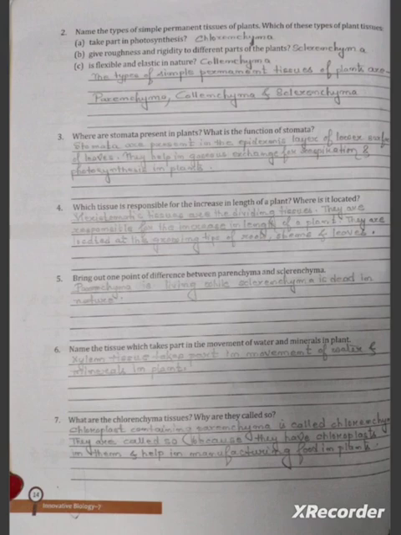Now coming to question number 5. Bring out one point of difference between parenchyma and sclerenchyma. So the one point of difference between parenchyma and sclerenchyma is that parenchyma is living while sclerenchyma is dead in nature.